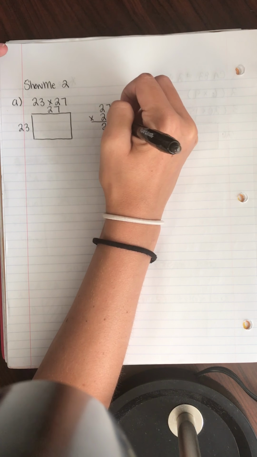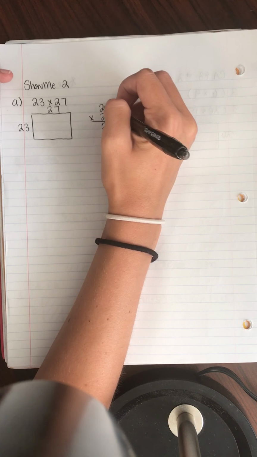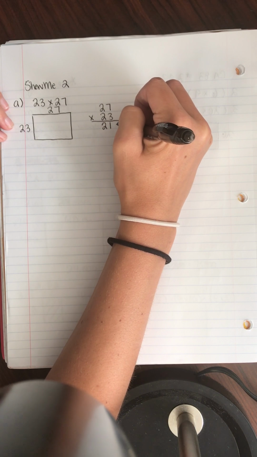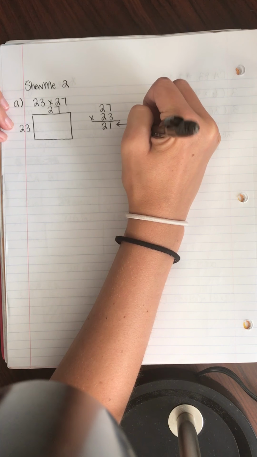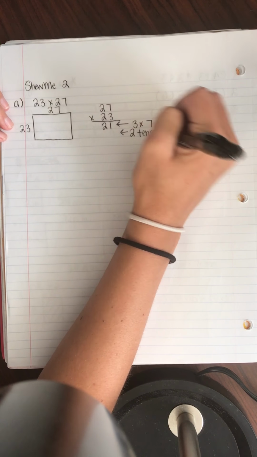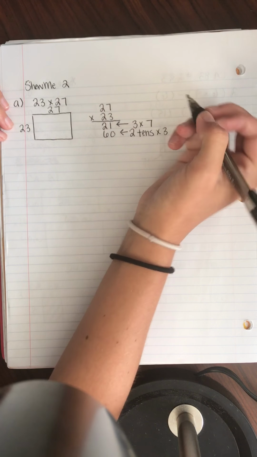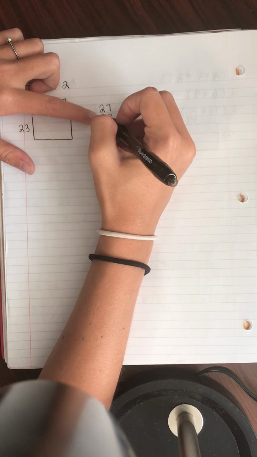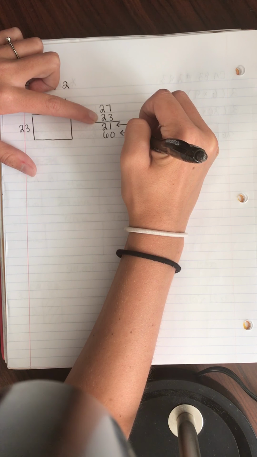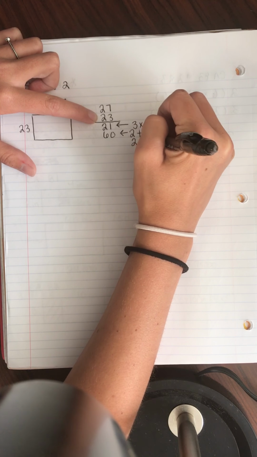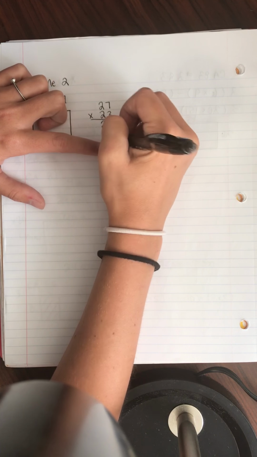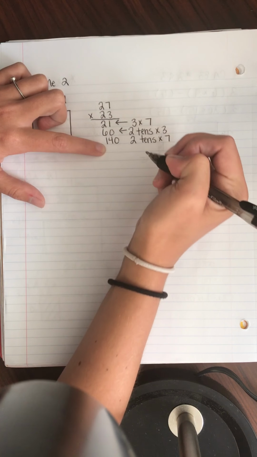Now we'll multiply 3 times 2 tens because this 2 is in the tens place of 27. So we'll write 2 tens multiplied by 3, and that gives 20 times 3 would be 60. Same thing here. 2 tens multiplied by 7 ones, so 2 tens multiplied by 7 ones would give us 140.